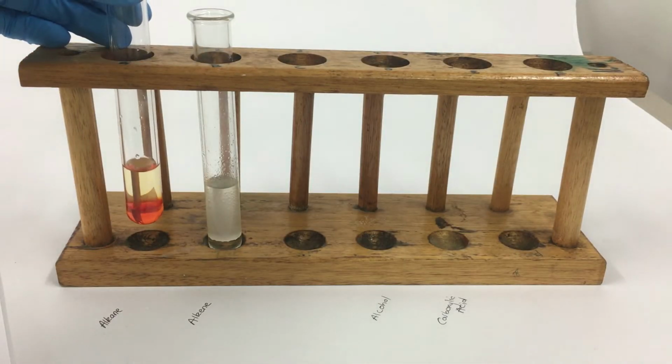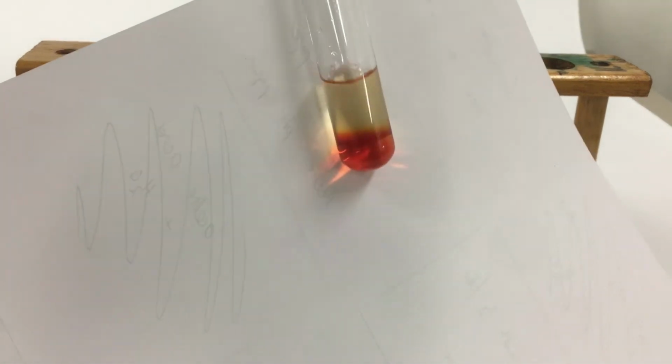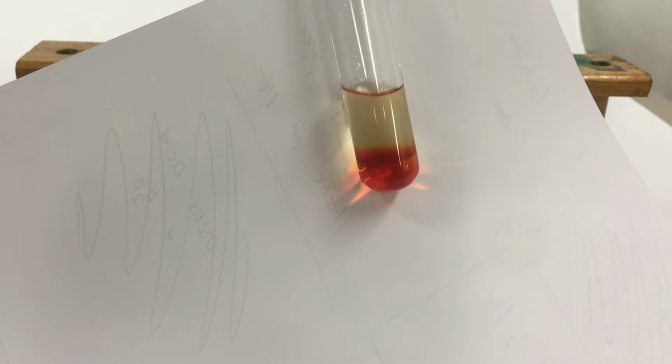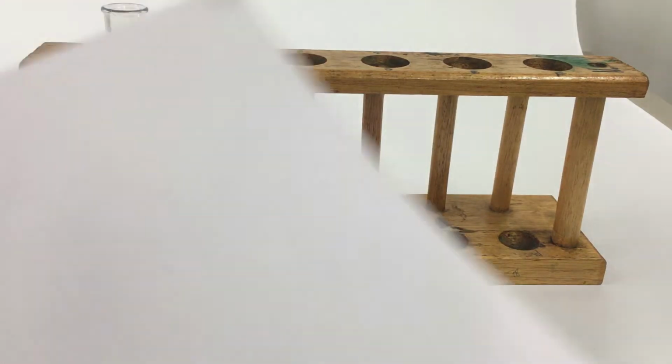Okay, so given these a few minutes to react, the alkane there, still two very distinct layers, and the alkene has reacted with all the bromine and formed two distinct layers but very clear. So you'll have one of the alkene, one of the water, neither with bromine, the indicative orange colour of bromine in it.